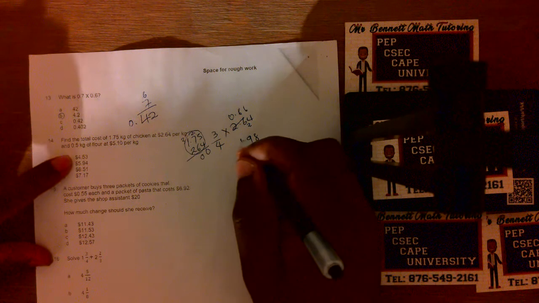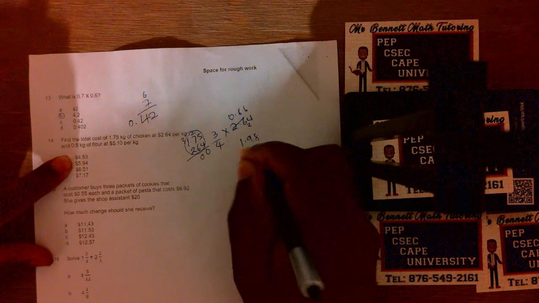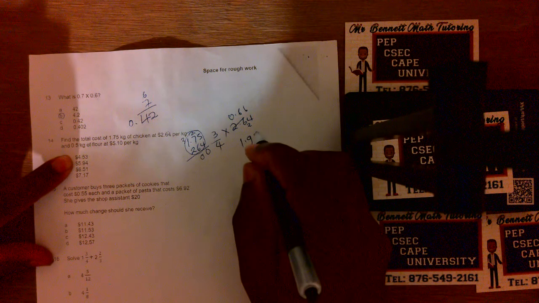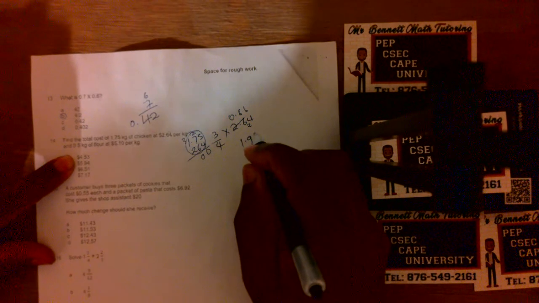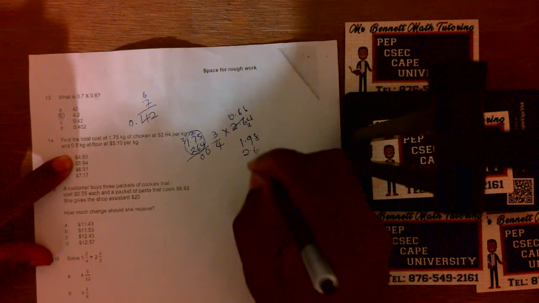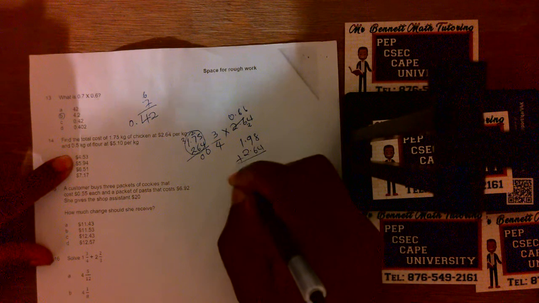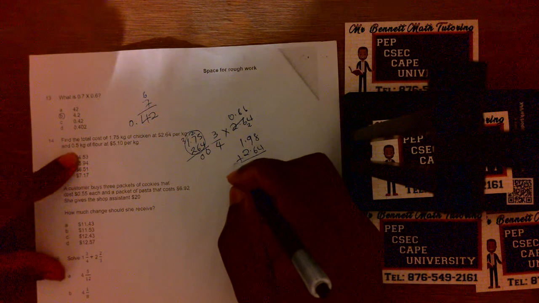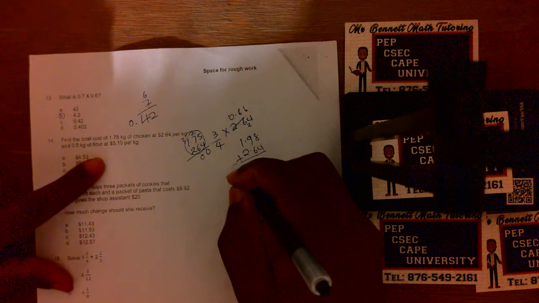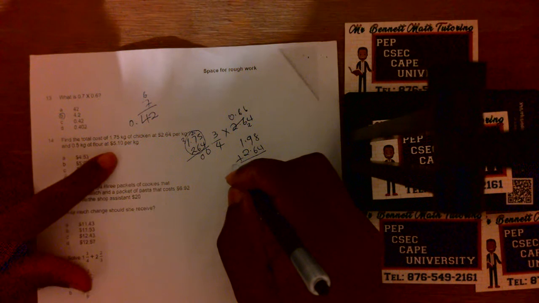Plus we're going to add the 2.64, so this is for the entire chicken, right? So chicken is alright. Now 0.5 kilogram of flour at 5.10.